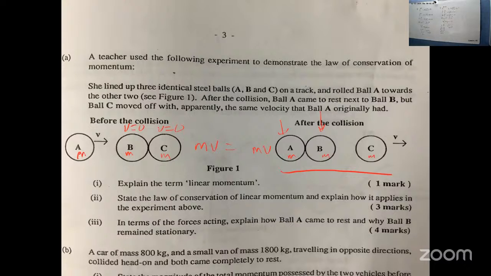All right, next, please. So the total momentum. No momentum, just forces. Force of A. The force from B and C, so that cancels out, right?